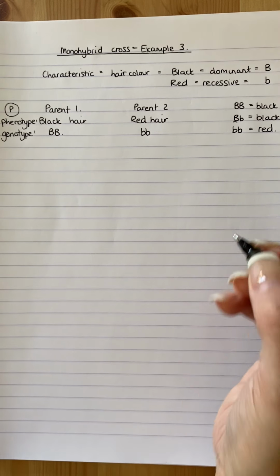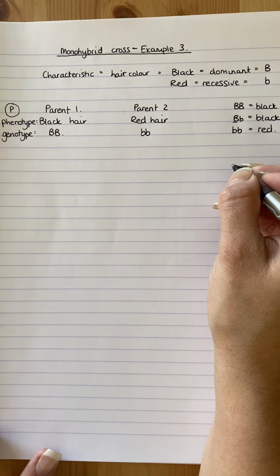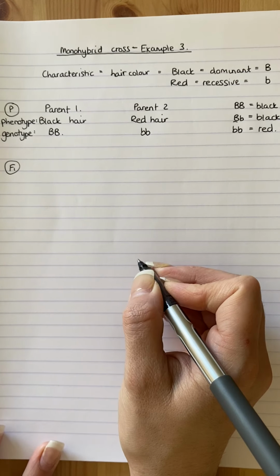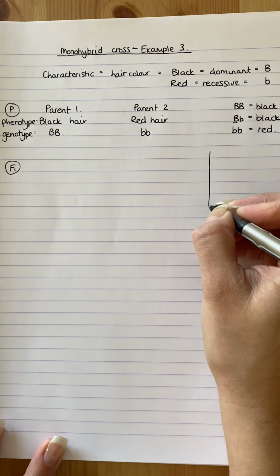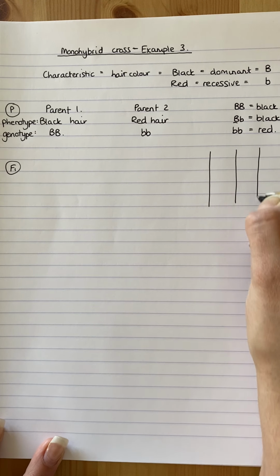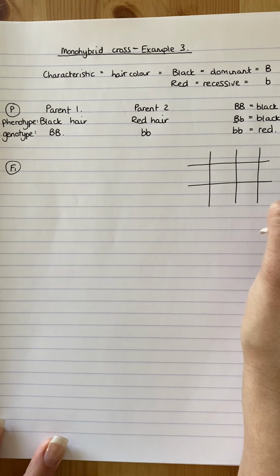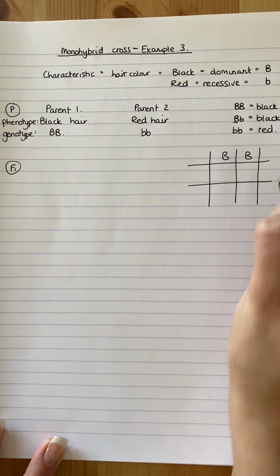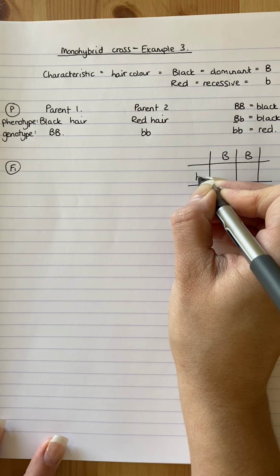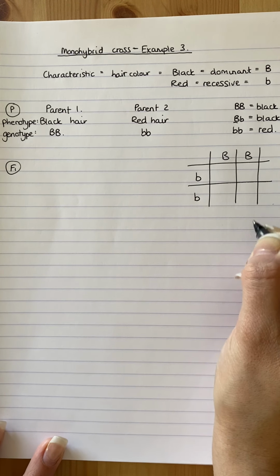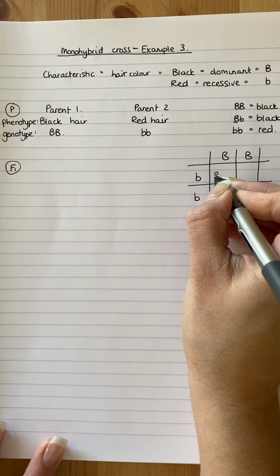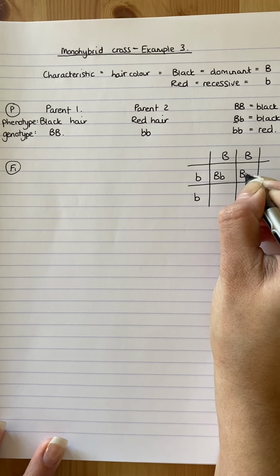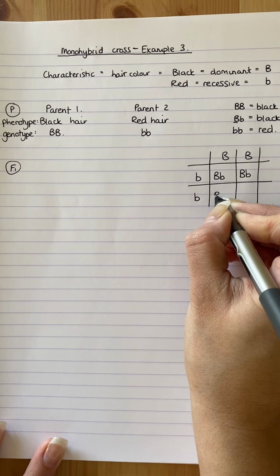So what we do now is we do a Punnett square to cross and find out what their children could potentially be, to find out what the F1 generation will potentially be. So we put parent 1 up the top, but again it doesn't matter where they go, and parent 2 down the side. Then we pull this top one down and the small one across. Top one down, small one across, and repeat that.